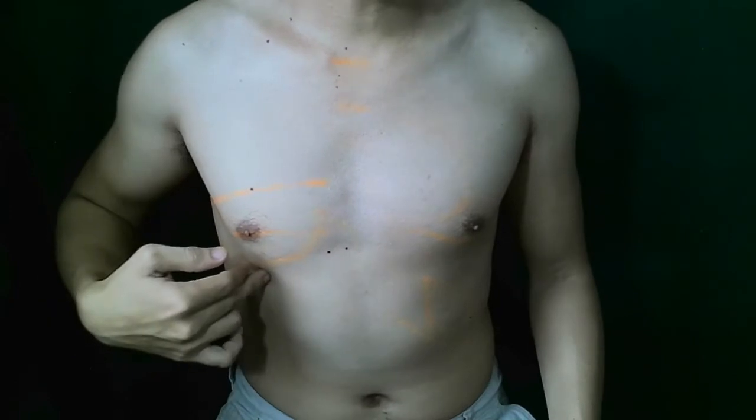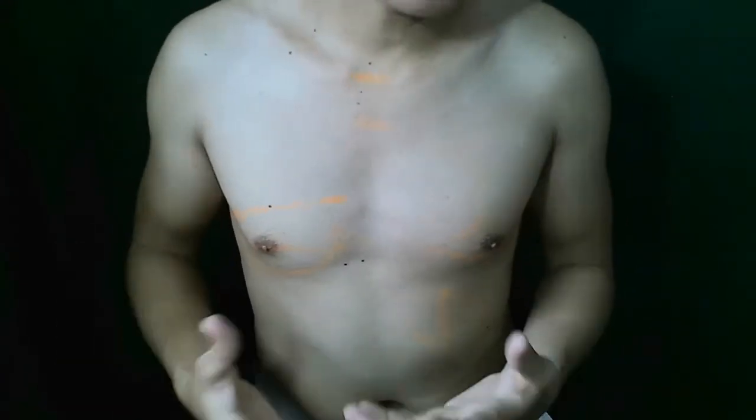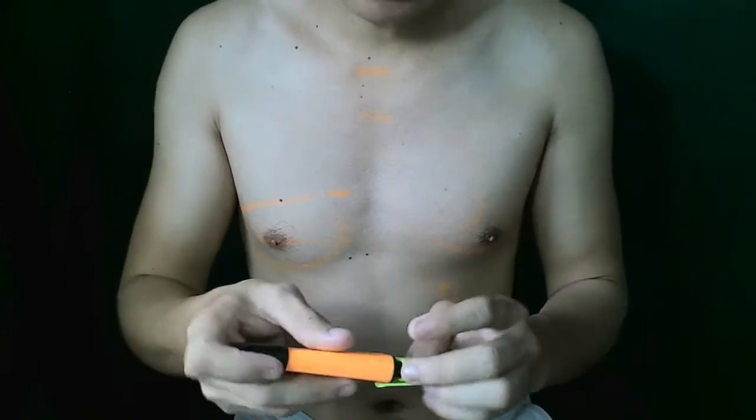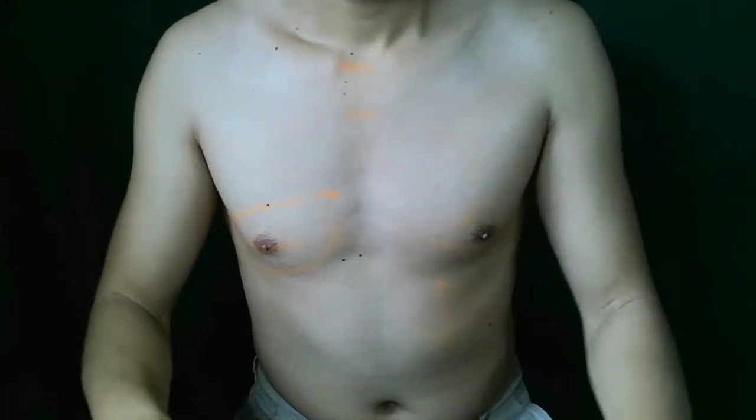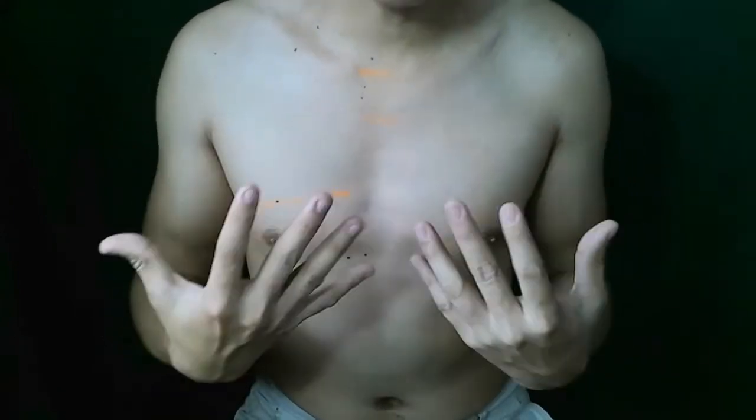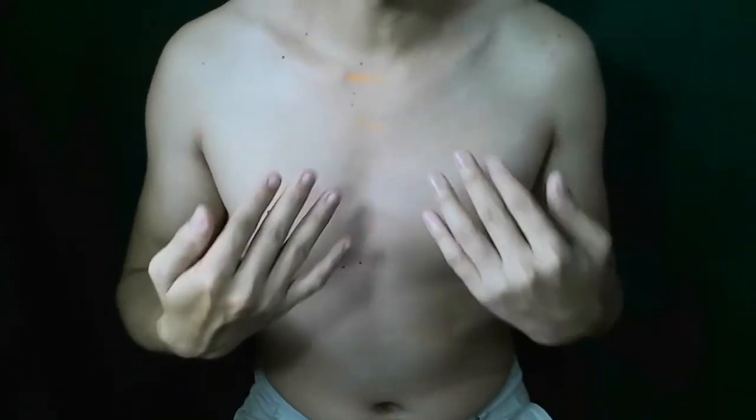Normally the anterior diameter must be greater than the lateral diameter, because if your patient has the same anterior and lateral diameter, it means your patient has a barrel chest. It is a classical sign that your patient has emphysema. Okay, that's it.